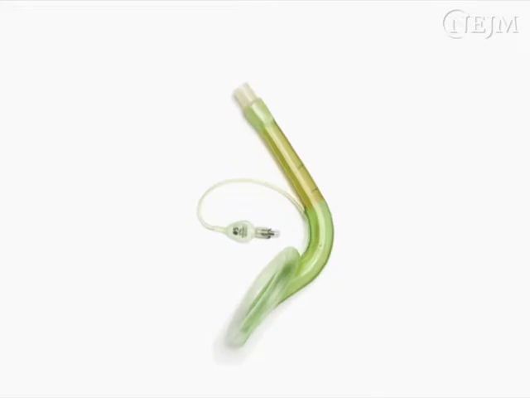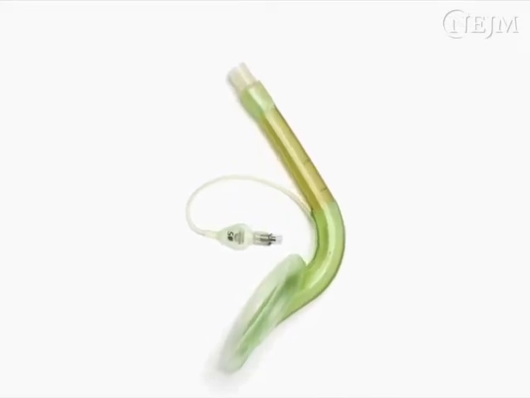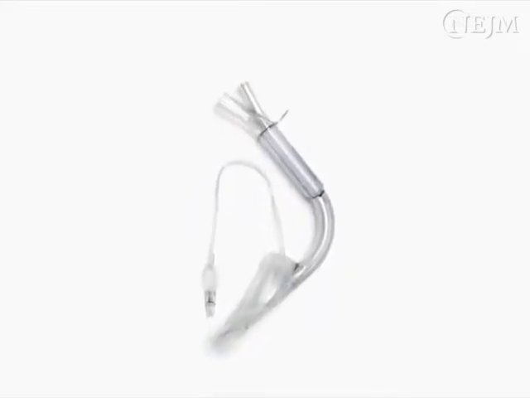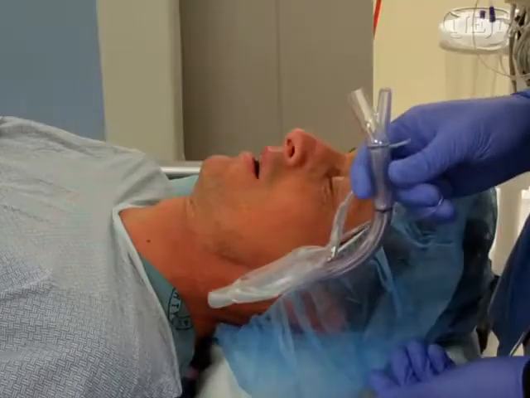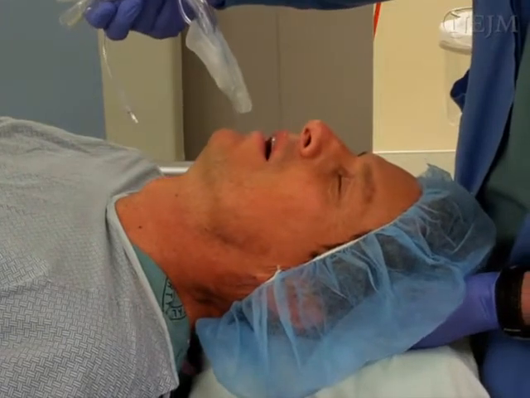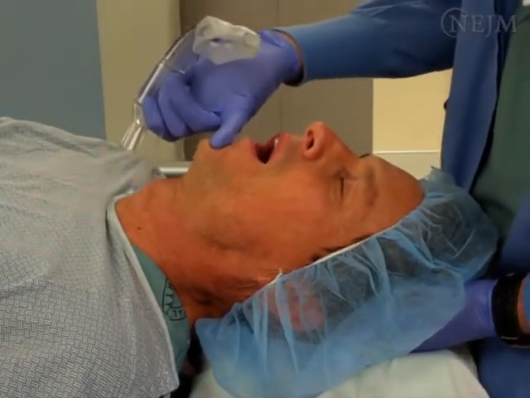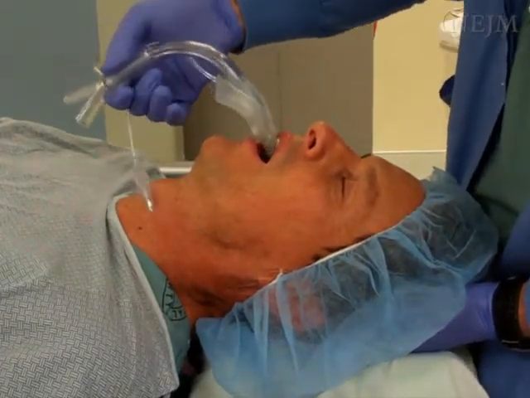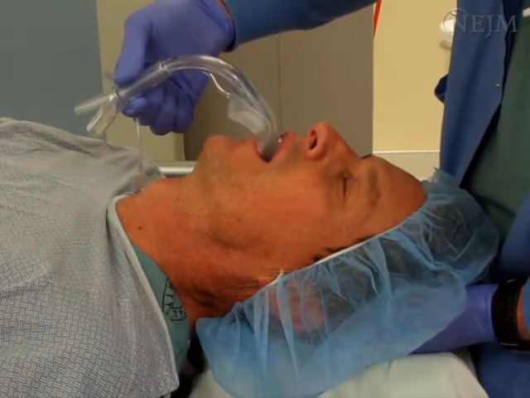Use of a pre-curved laryngeal mask airway sometimes allows placement without the need to insert hands inside a patient's mouth. To place a pre-curved laryngeal mask airway, grab the connecting tube with your dominant hand so the cuff points to the patient's head. Your hand should be in a neutral position with the thumb on the upward surface of the tube.